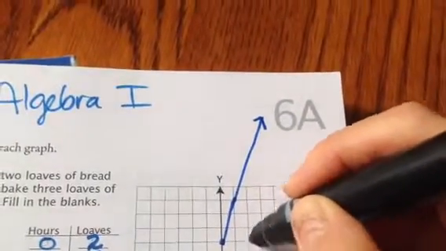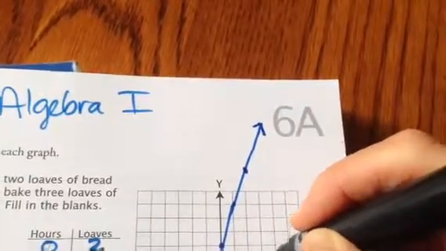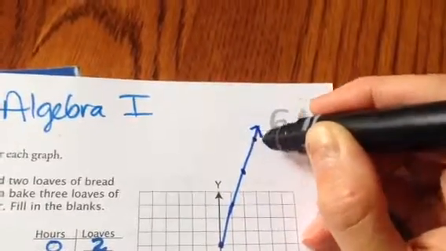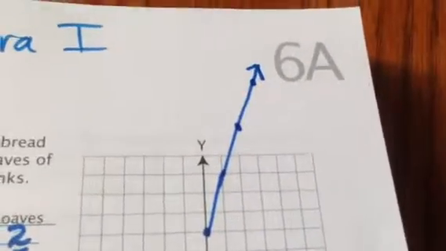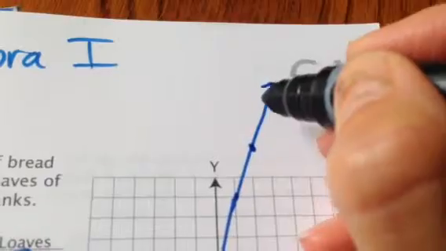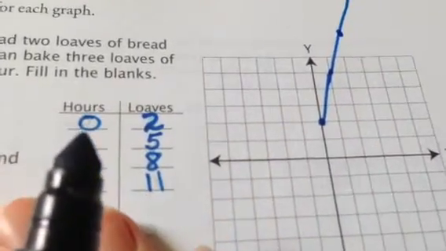But you can see 2, 8 should be right there. And then 3, 11 should be right there. Okay, there's 3, 11. But I just kind of had to estimate because it ran off the graph. I put the arrow on there because it keeps going on. As long as he keeps working, this would keep going on and on and on.